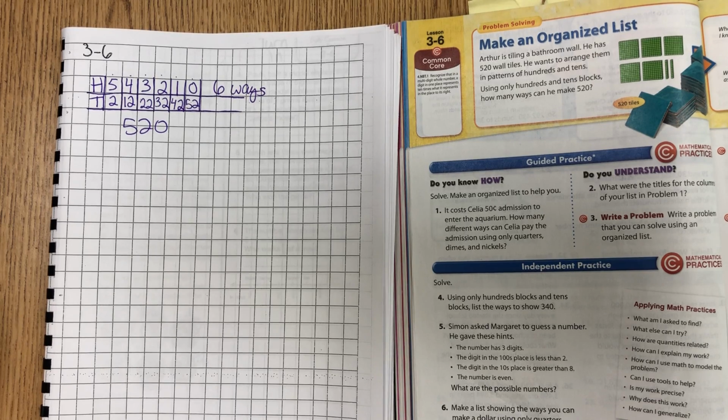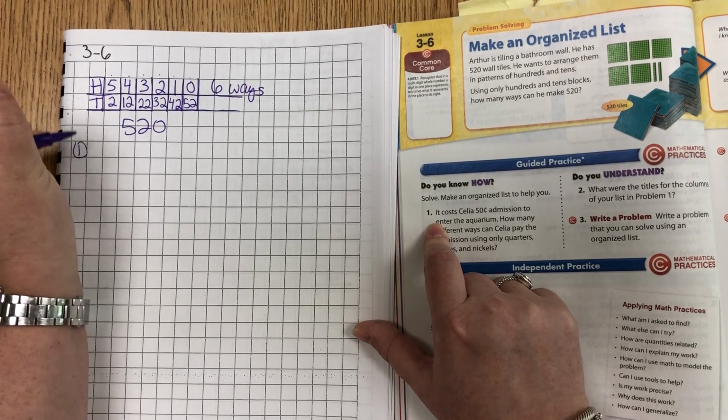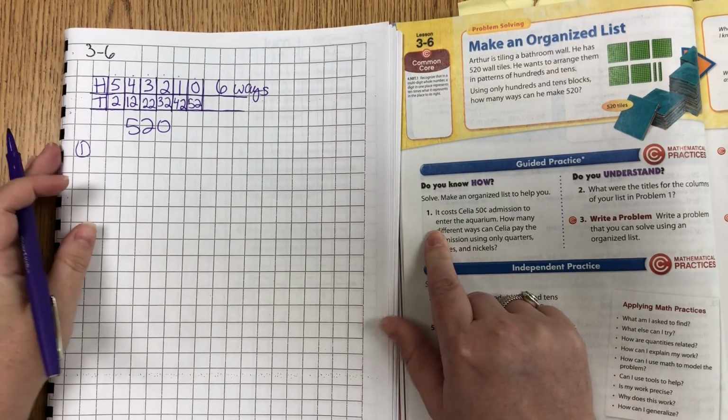Miss Hall, it said all the answers. Let's look at number 1. Shh. Let's look at number 1.